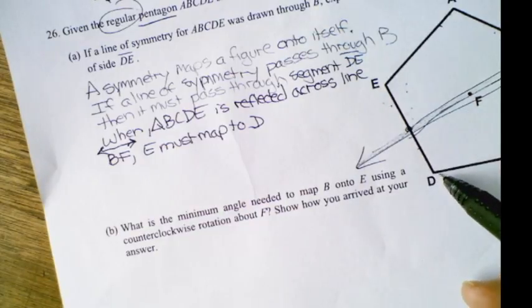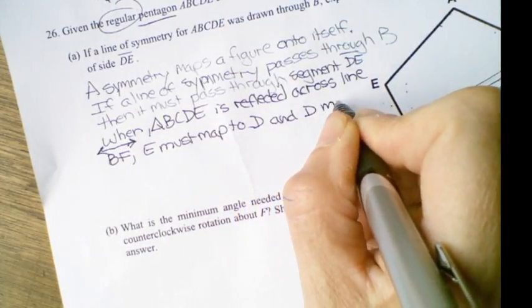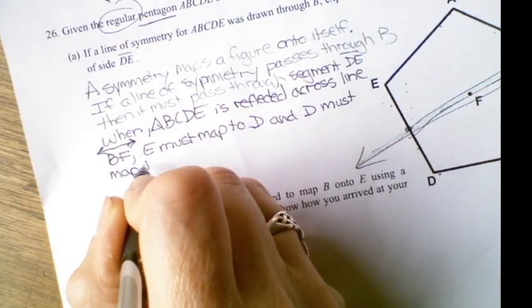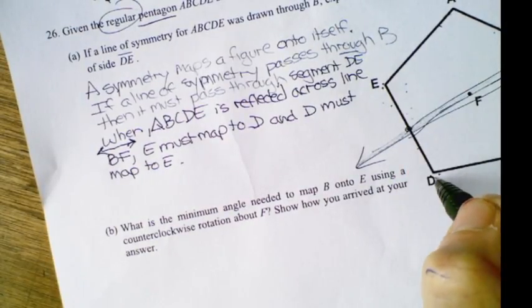E must map to D, and D must map to E. Right? This one should map over to there. That one should flip over to this side.